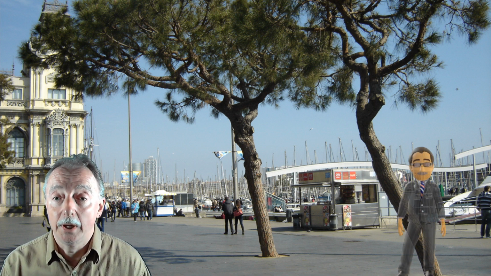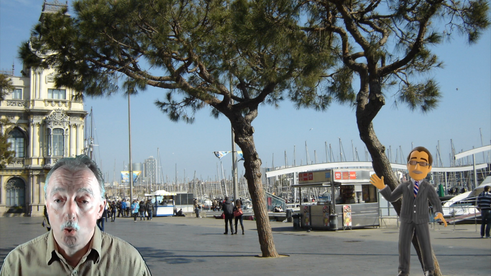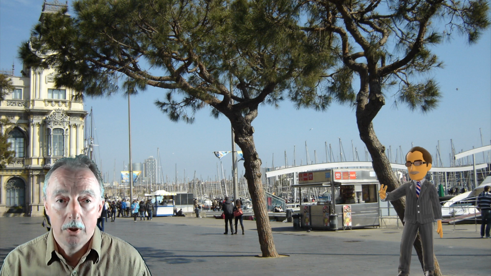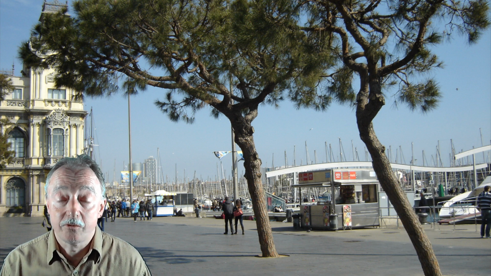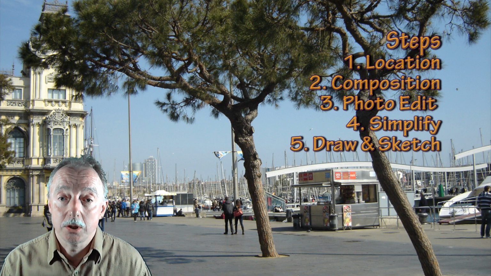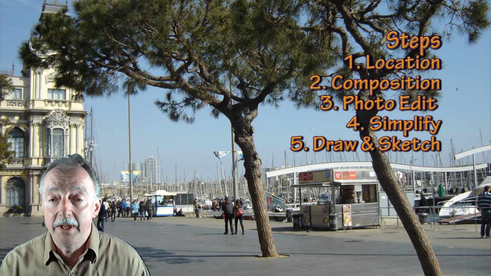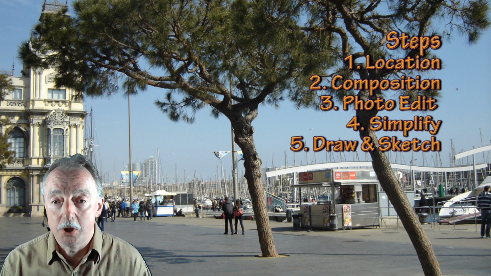The life skill we're looking at today, as part of a series of videos, is drawing and sketching. The way in which these videos work is as follows. I've gone to a location and taken a photograph, thinking as I do so about its composition.